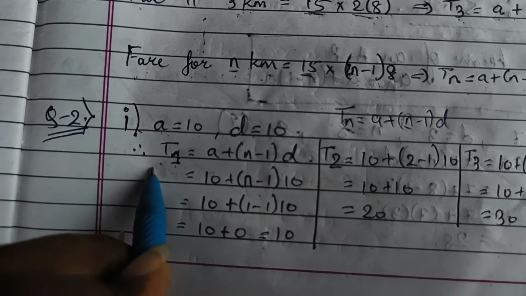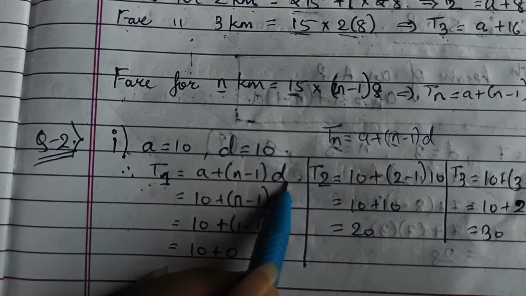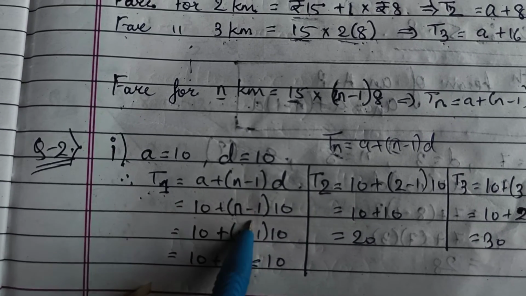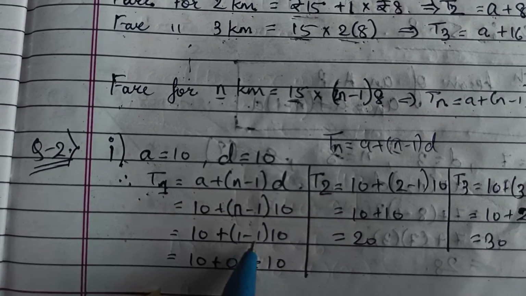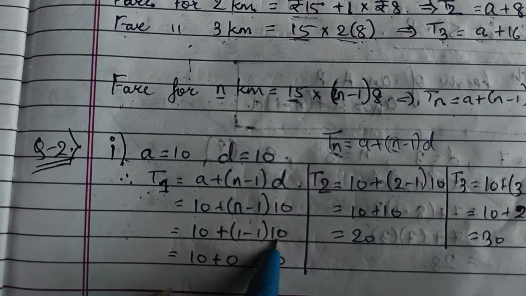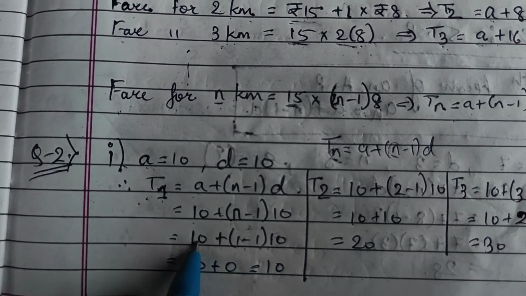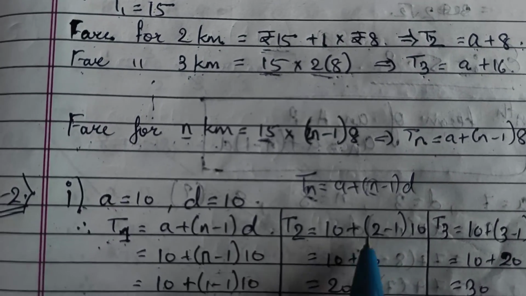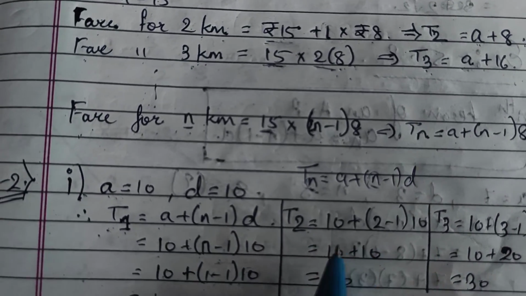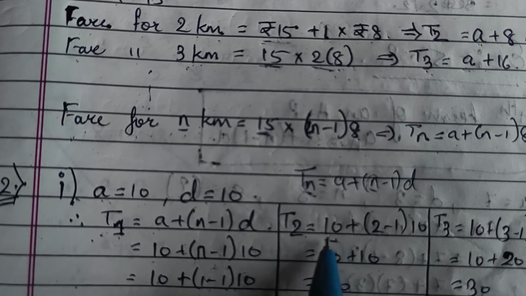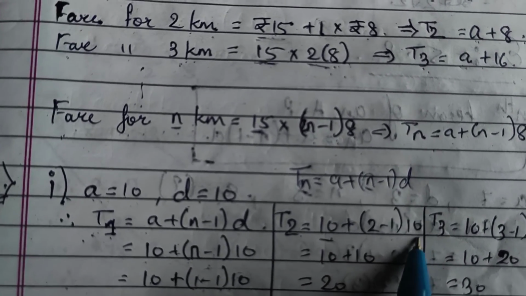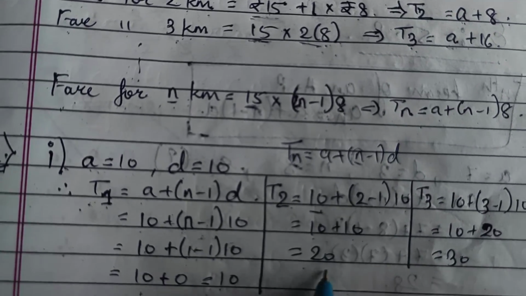See, for T1 it is A plus n minus 1 into D, so A is with us, that is 10, plus n minus 1. In place of n we have to put 1, so 1 minus 1 into D, D is 10 over here, so this whole will become 0. Your answer will be 10. Now T2 is A plus n minus 1 into D. A is 10, plus 2 minus 1 into D, which is again 10, so this is 10 plus 10, which is 20.